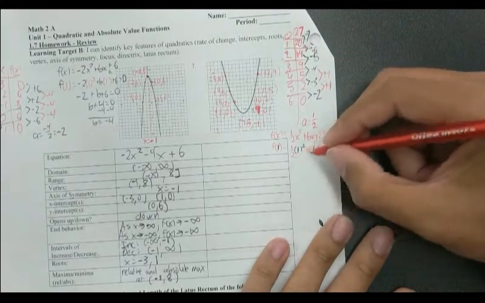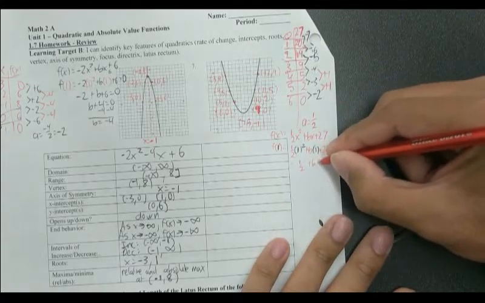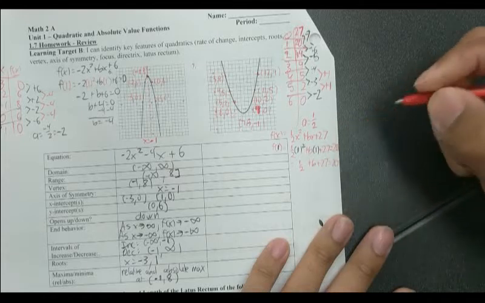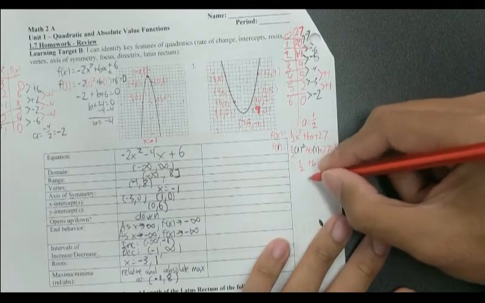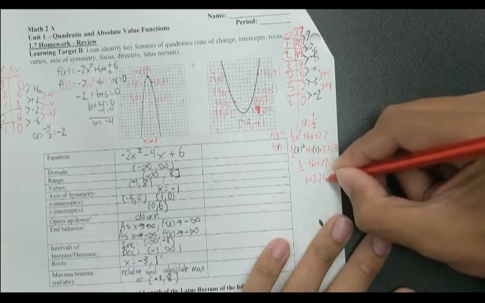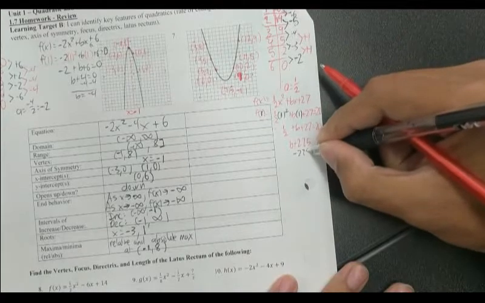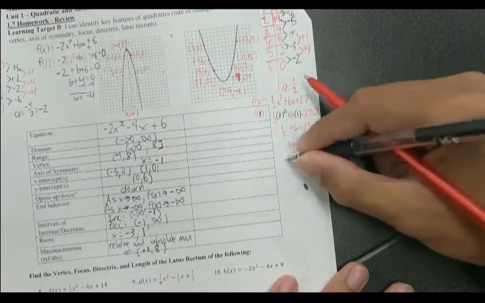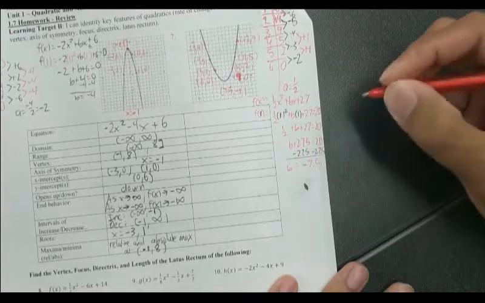Okay, so let's do some simplifying. 1 squared is 1, so half of that is a half. Okay, so a half plus 27 would be 27.5. And then subtract 27.5 from both sides. Okay, so 20 minus 27.5 would be negative 7.5.